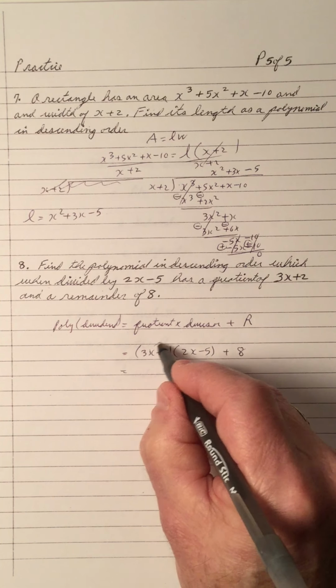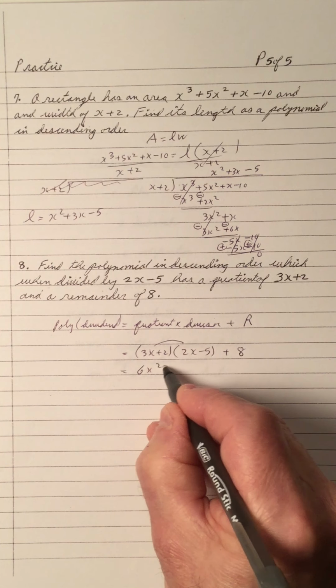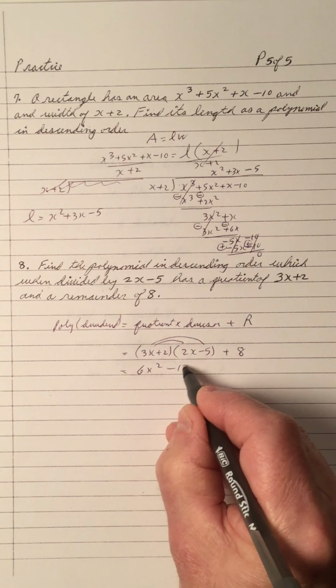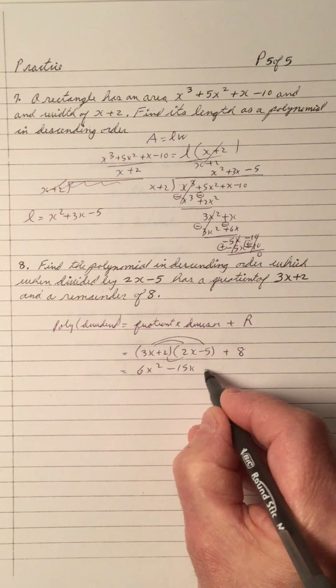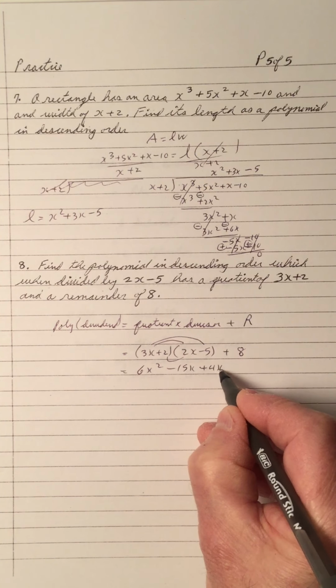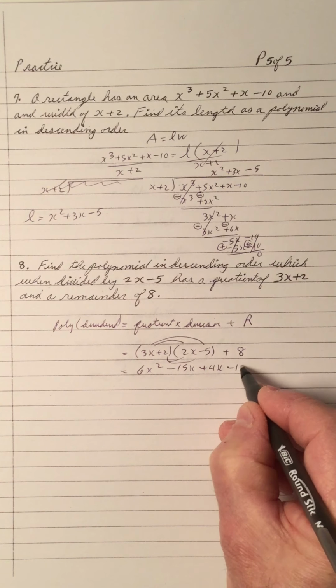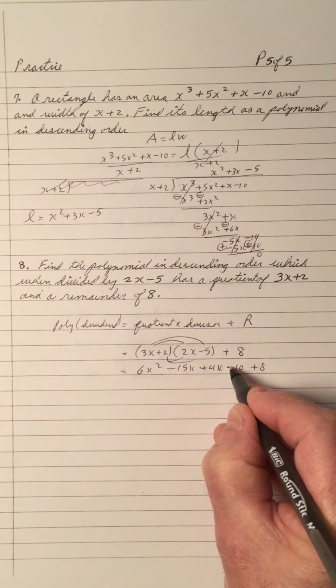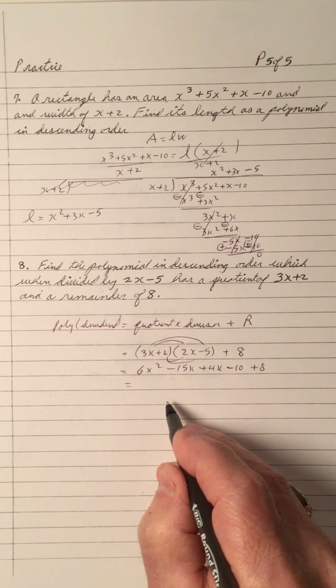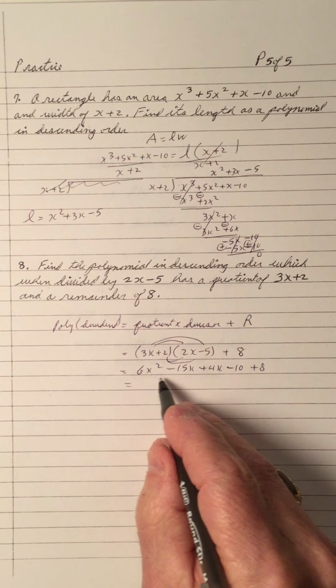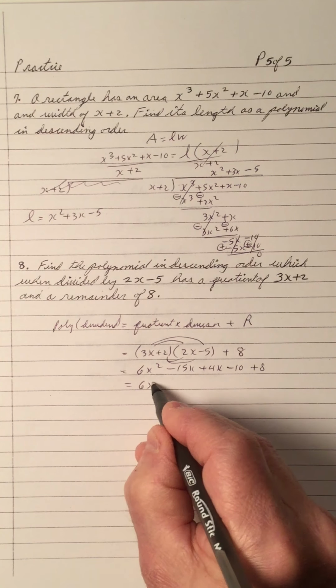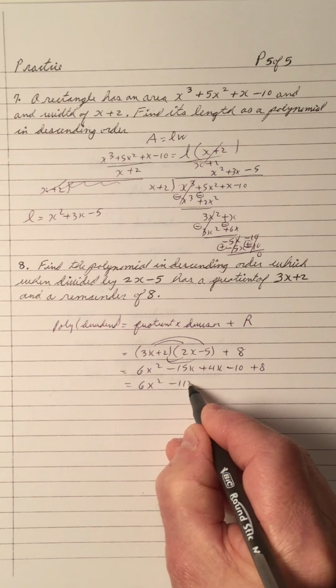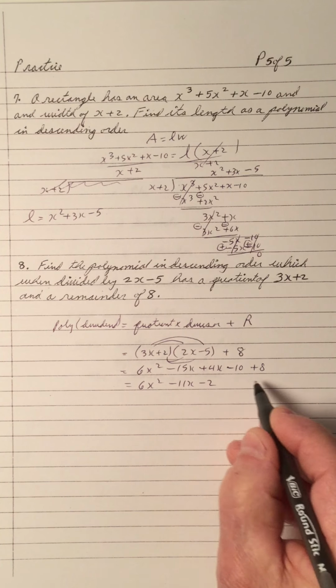And we do FOIL first, outside, inside, last, plus the 8. So I multiplied, and now it's already grouped perfect. So 6x squared minus 11x minus 2.